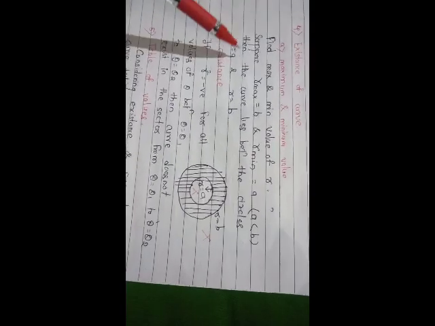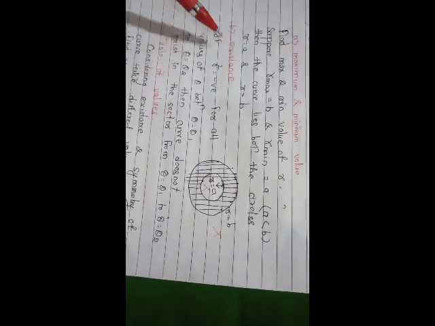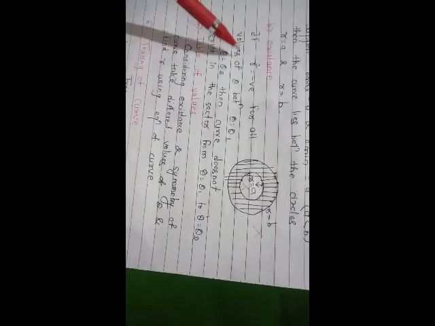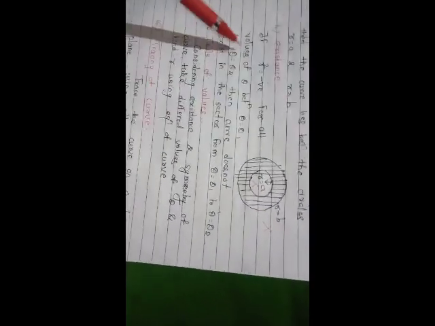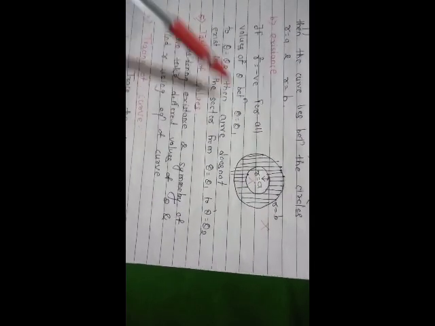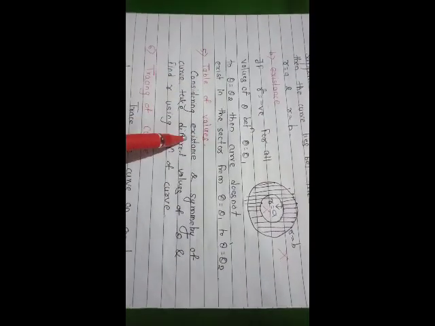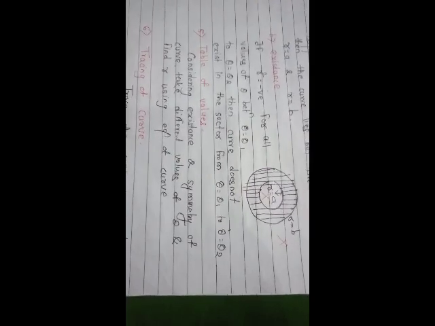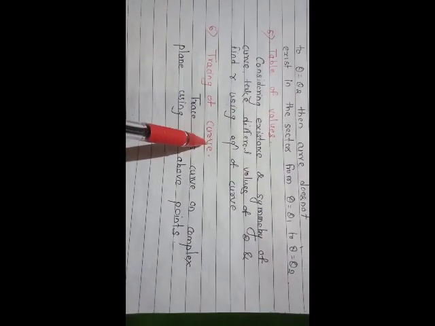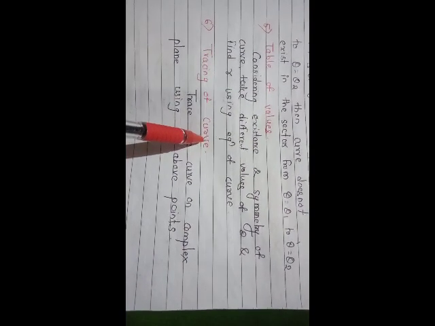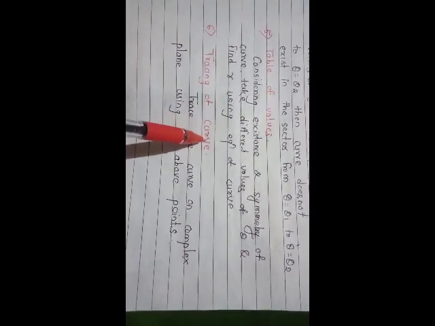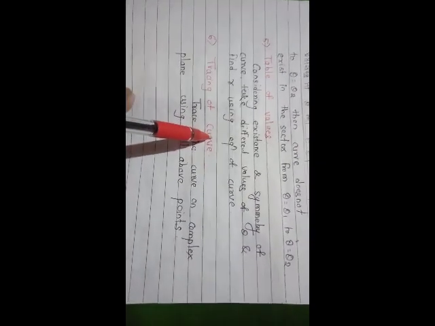Next, we want to check the existence between the different tangents. Whenever r square is negative for a particular range of theta, say between theta equal to theta 1 and theta equal to theta 2, then the curve will not exist between these two values. Next is the table of values. Considering existence and symmetry of the curve, take different values of theta and find the values of r. The last point is tracing of the curve. Considering all the above points, that is symmetry, whether the curve passes through the pole or not, the angle between tangent and radius vector, existence of the curve, and the values in the table, trace the curve.